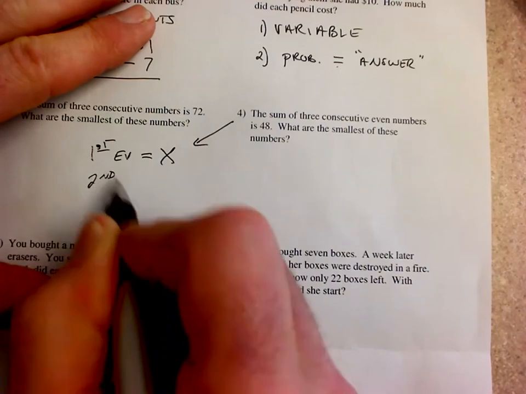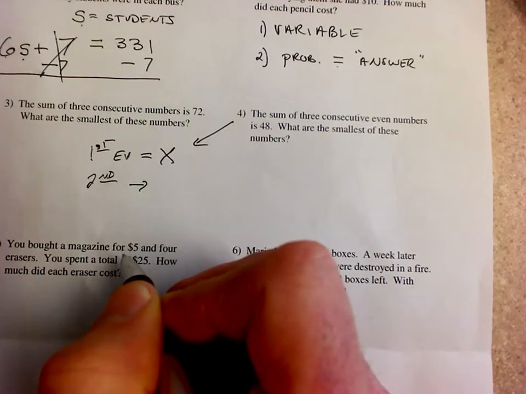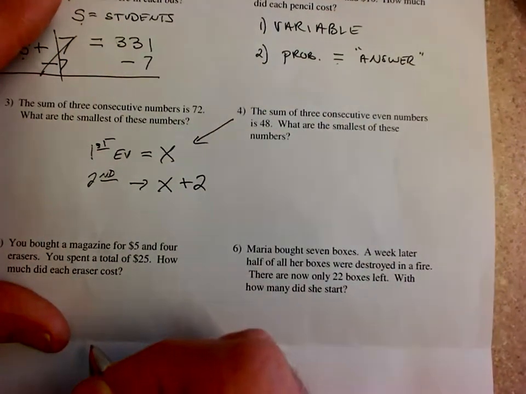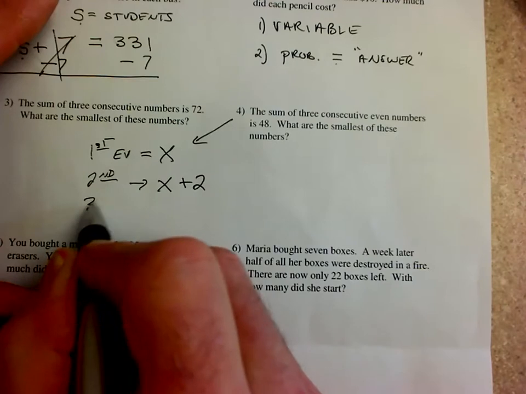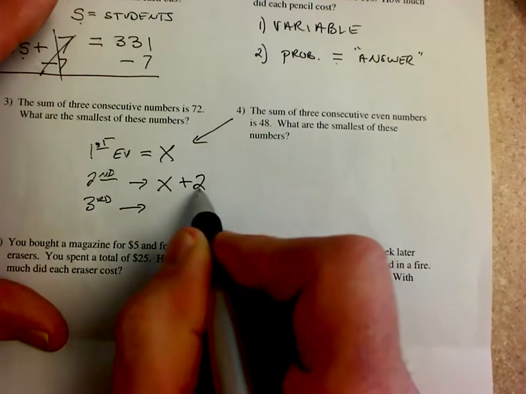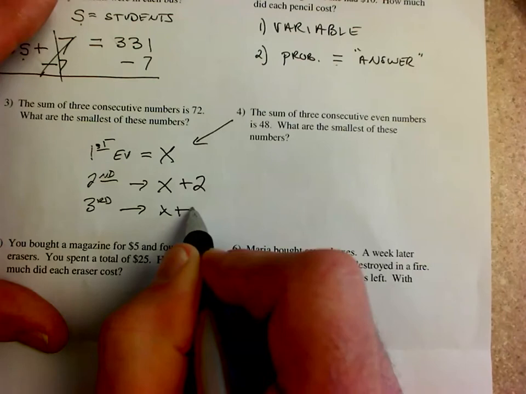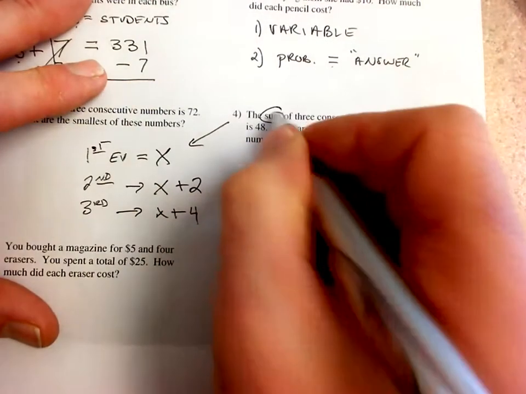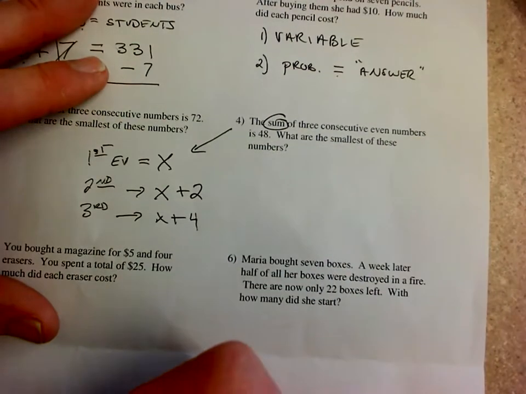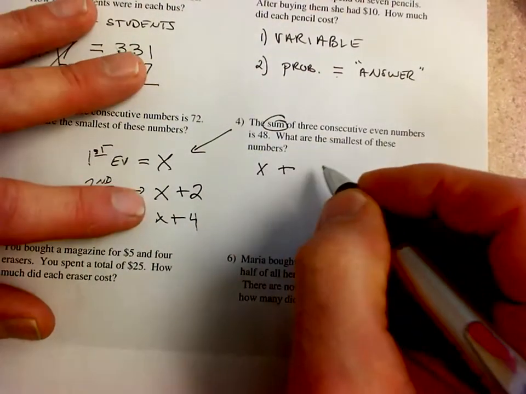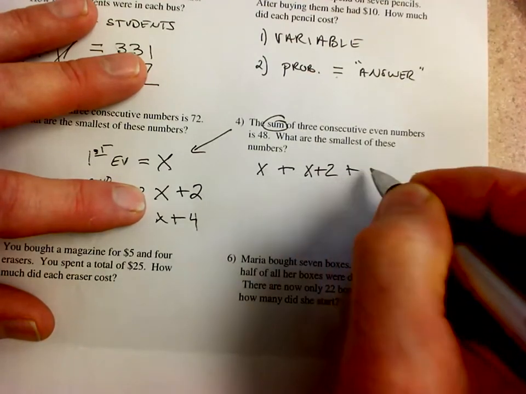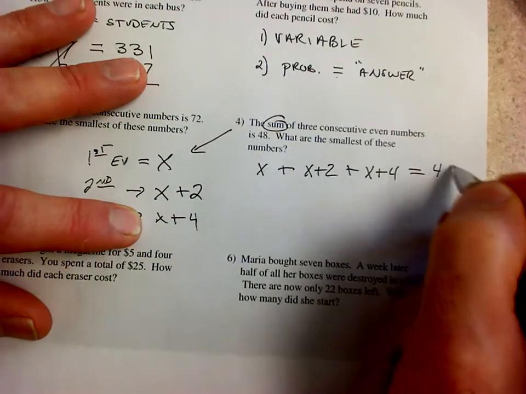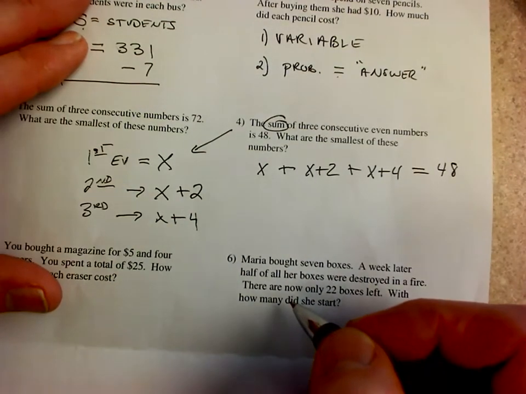And then how do you get to the next even number? We just add 2. So the first even number plus 2. And then the third one means we have to add 2 more, so we would go up to x plus 4. So it's telling us if we add all 3 of these together, x plus x plus 2 plus x plus 4, we should get an answer of 48.